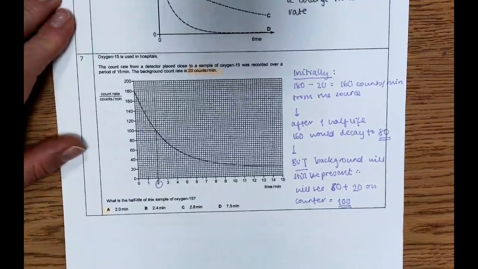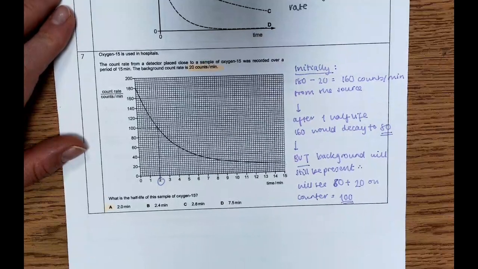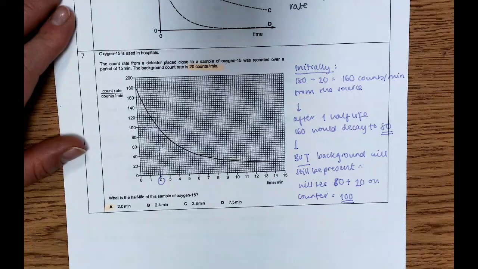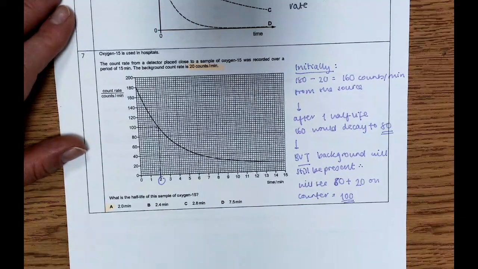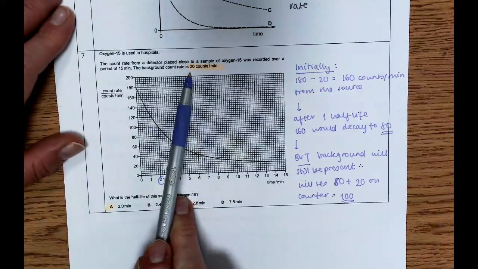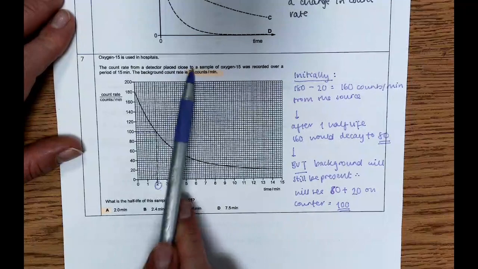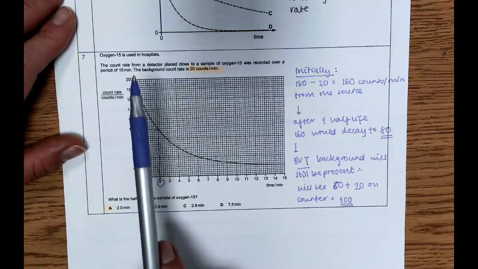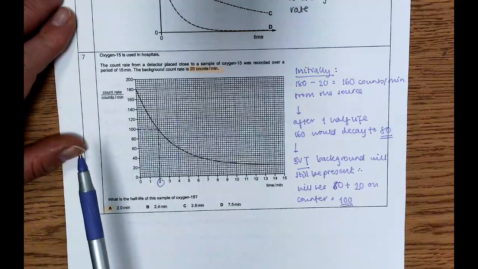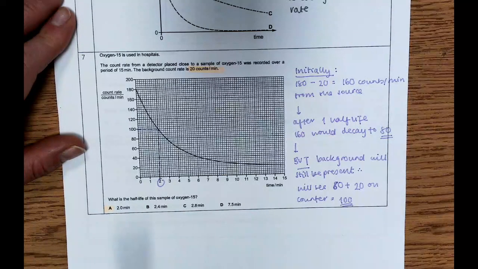Question 7. Oxygen 15 is used in hospitals. The count rate from a detector placed close to a sample of oxygen was recorded over a period of 15 minutes. Again, sometimes they include background, sometimes they don't. If they do, you have to factor it into your calculation. The background count rate is 20 counts per minute. What is the half-life of the sample of oxygen?